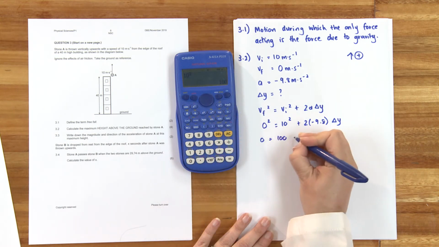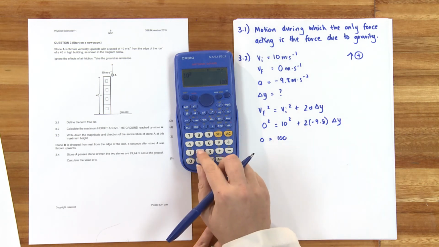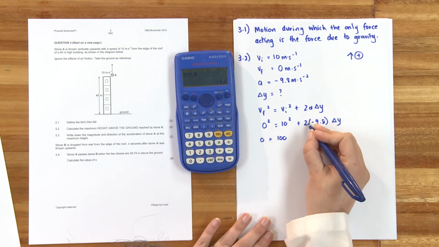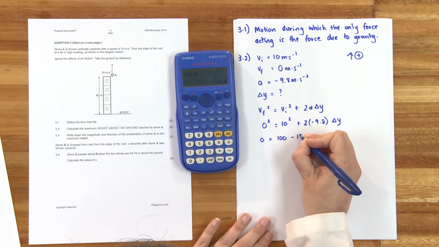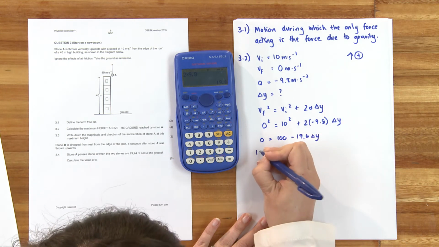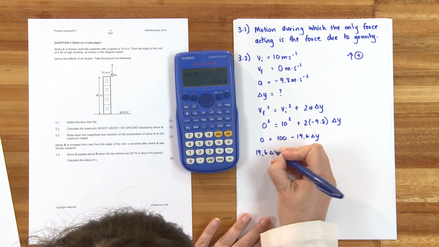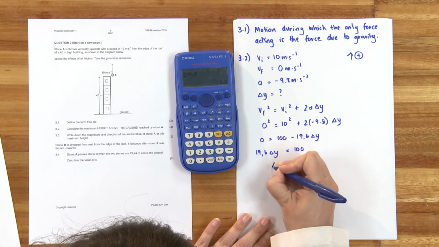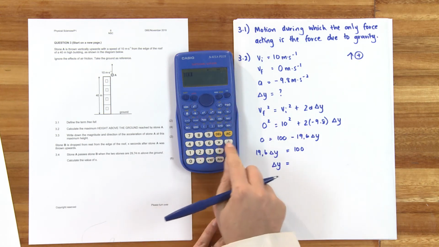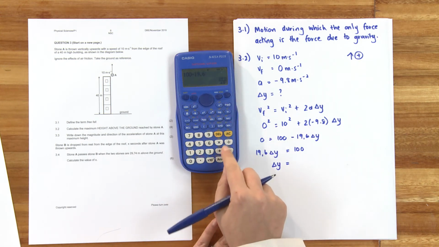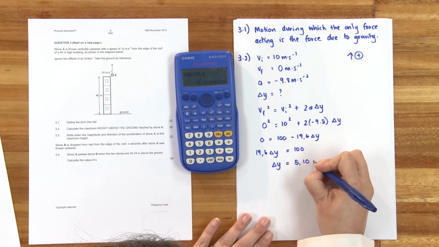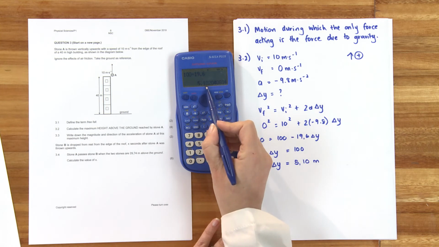Then we're going to have 2 times negative 9.8, which is negative 19.6 delta y. Take the delta y over, so we've got 19.6 delta y is equal to 100, and so delta y is going to equal 100 divided by 19.6, and so we get 5.10 meters.